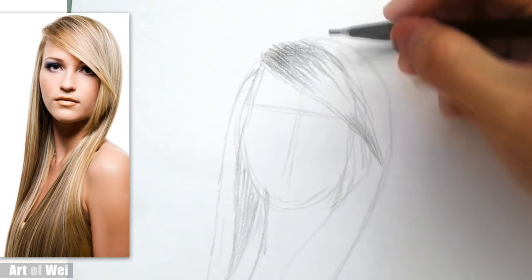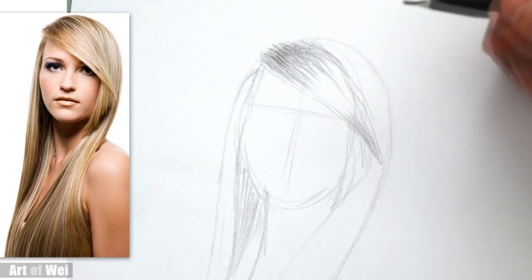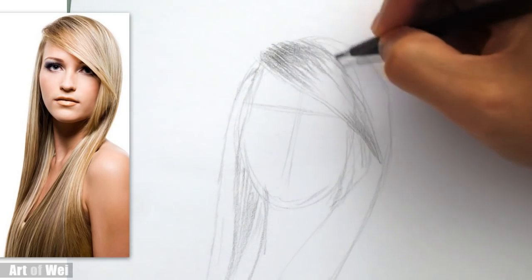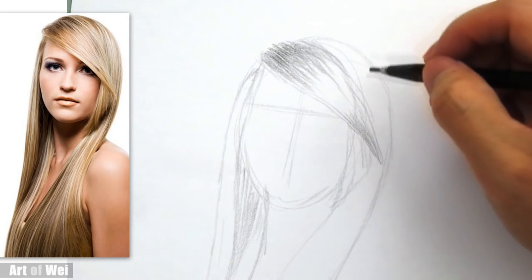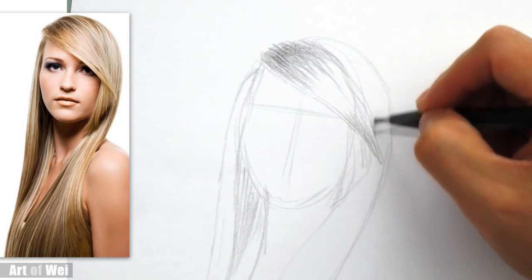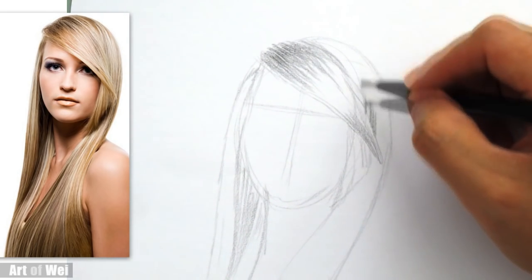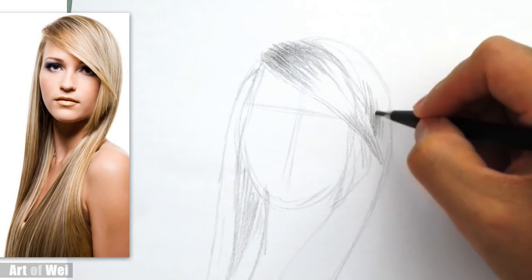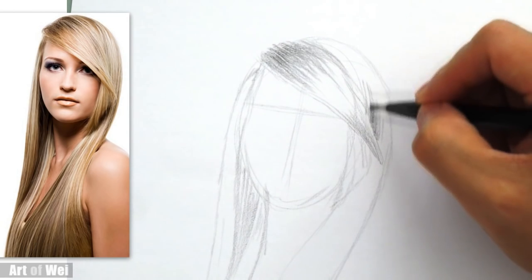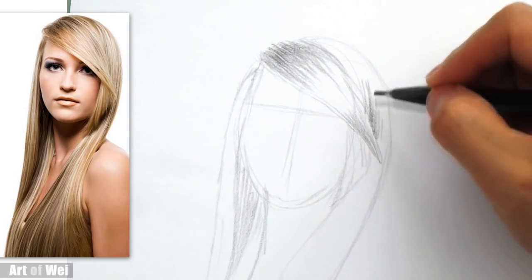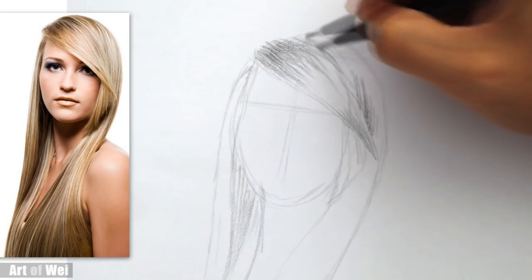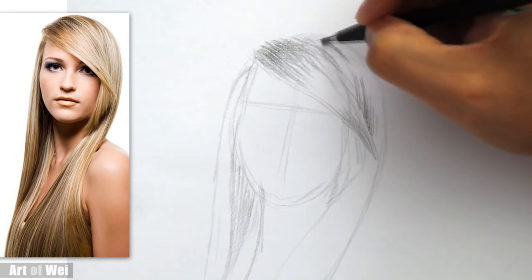And I know there are a lot of smaller strands happening in there, but I'm not doing that yet because you want to concentrate on the big stuff first. So here, this part right here tucks behind. So I'm going to artificially make it slightly darker, and the reference is like that too. I'm exaggerating a little bit because this will help push this whole chunk of hair back. And then there's more, it's a little bit darker back here.